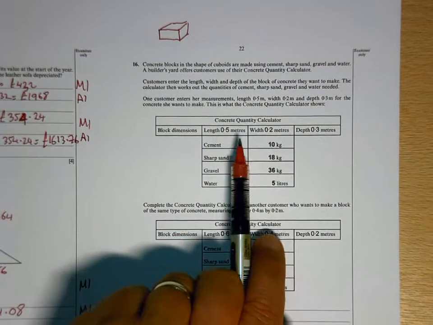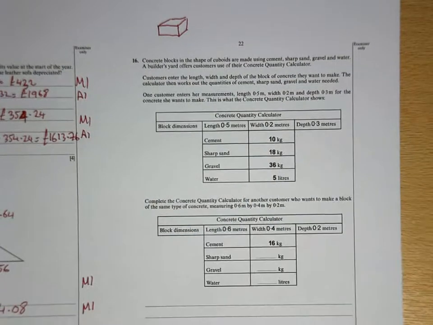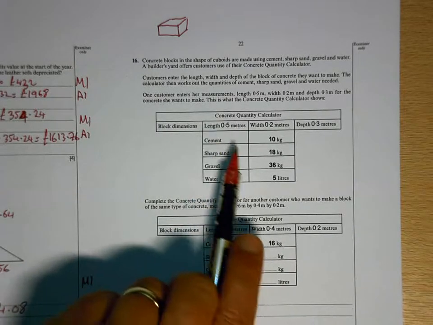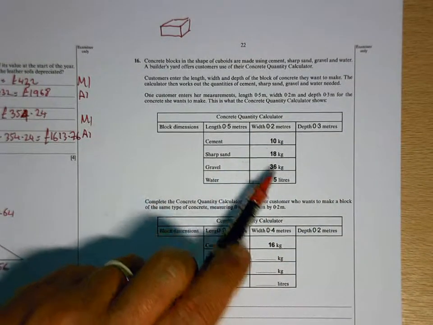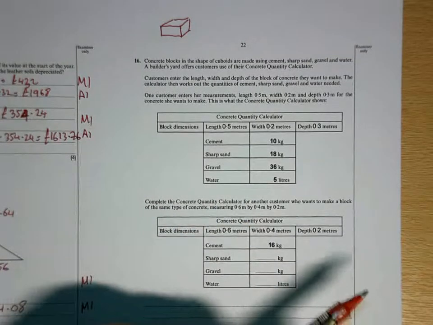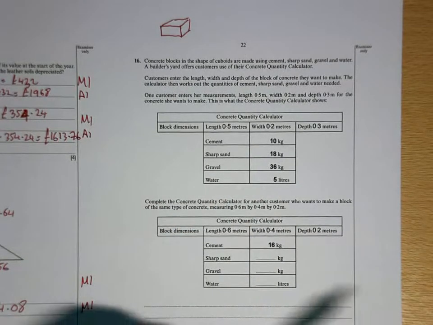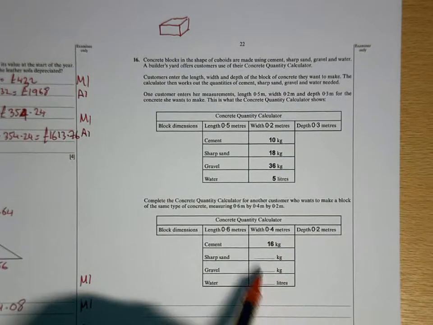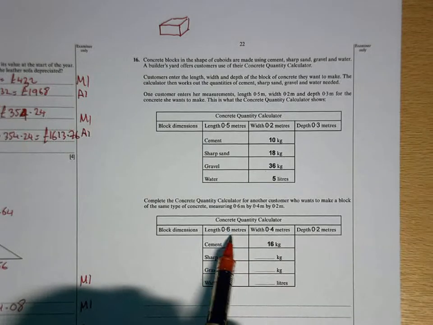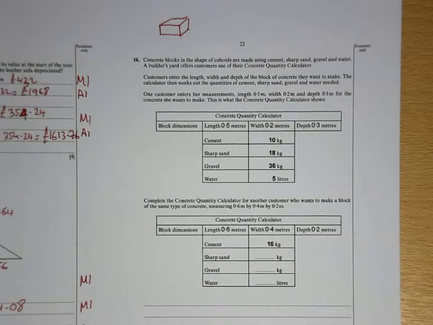One customer enters her measurements, length 0.5, width 0.2 and depth 0.3 for the concrete she wants to make. This is what the concrete quantity calculator shows. So she's put in 0.5, 0.2, 0.3, and what the calculator then does is say you need to buy 10 kilograms of cement, 18 kilograms of sand, 36 kilograms of gravel, and you need to use 5 litres of water. We now have to work out what it's going to be for a block which has got different dimensions.